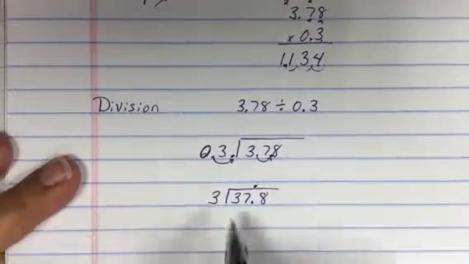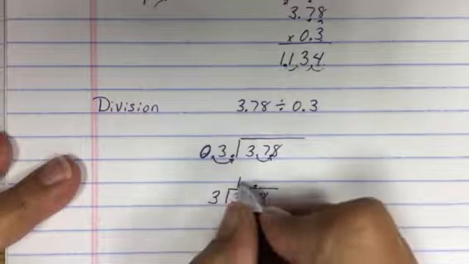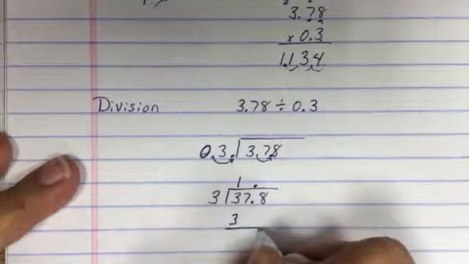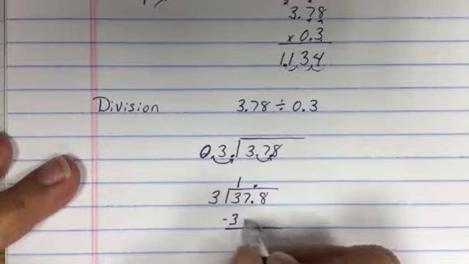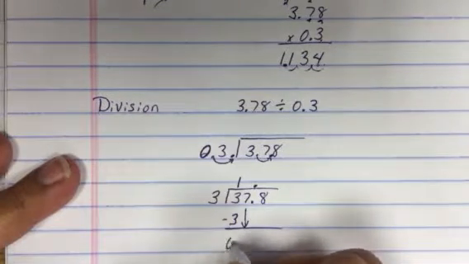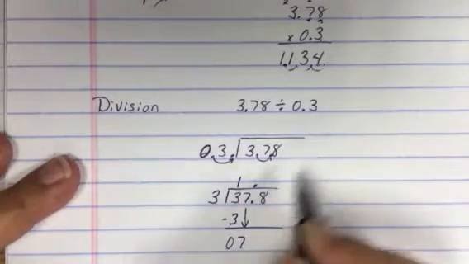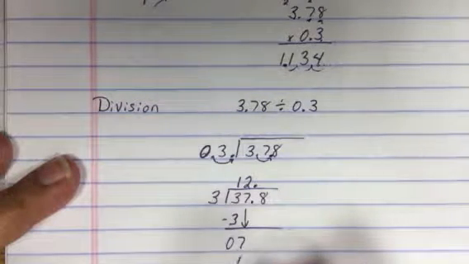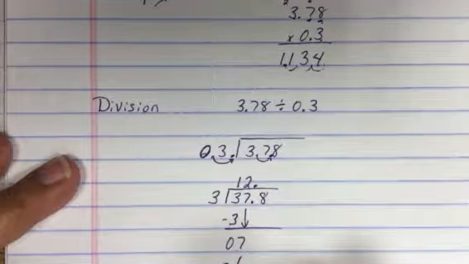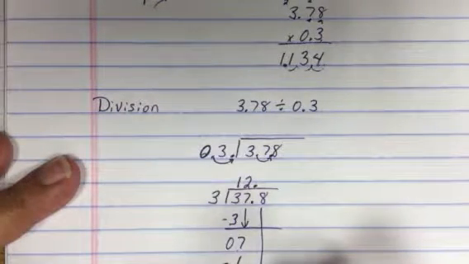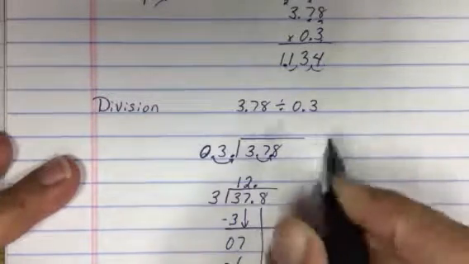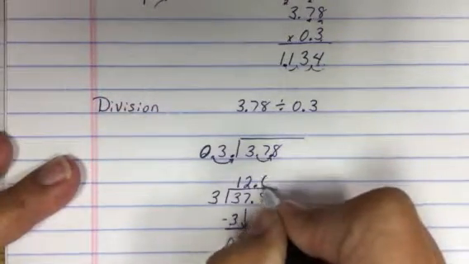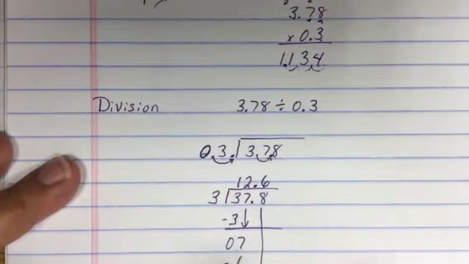Now I do long division. 3 goes into 3 one time. 1 times 3 is 3. I subtract. Well, 3 minus 3 is 0, so I drop the next number. 3 goes into 7 twice. 2 times 3 is 6. And I subtract. 7 minus 6 is 1. I drop the next number. 3 goes into 18 6 times. 6 times 3 is 18, and we're done.